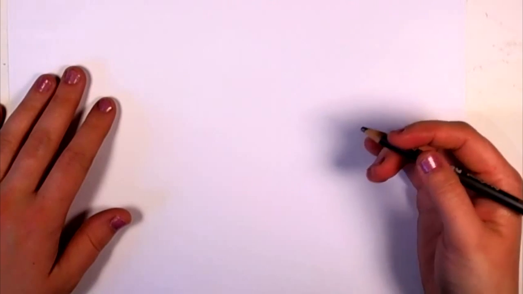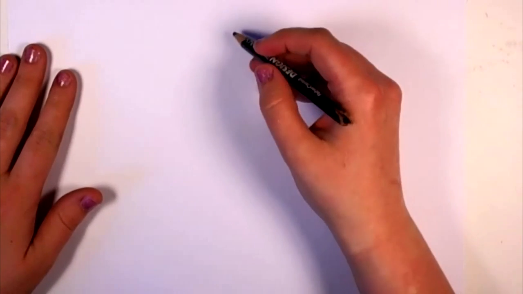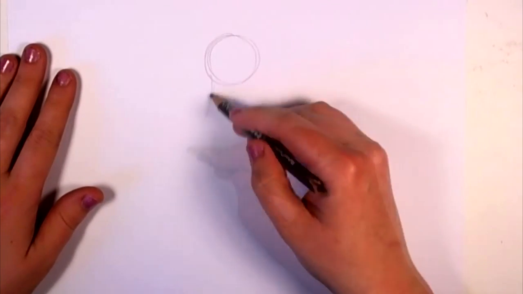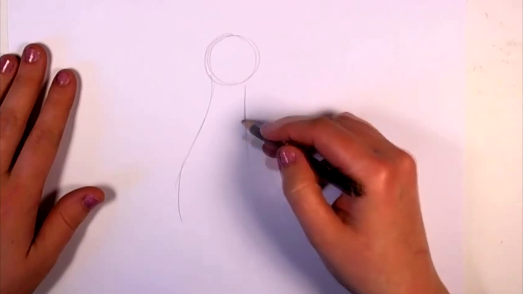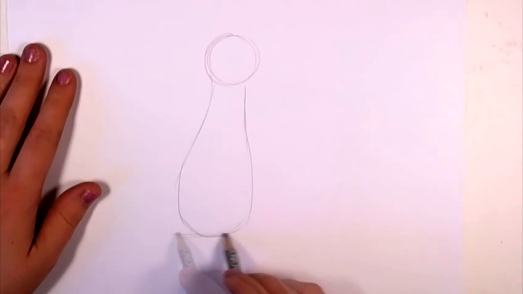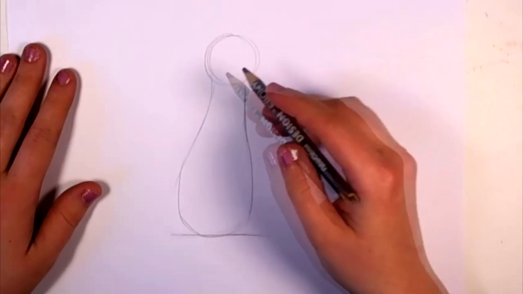Hi, this is Cheri. I'm going to show you how to draw a full-bodied cat, a seated cat. So start by drawing the head and really basic shape. That's the body of the cat, and there's a little line to show that he's sitting there.